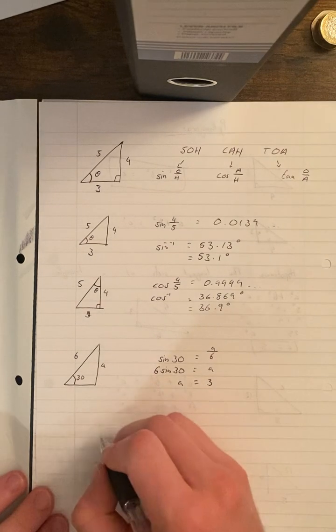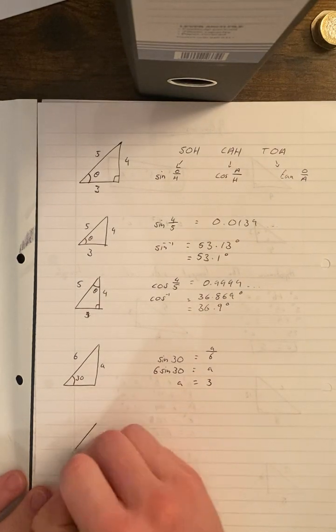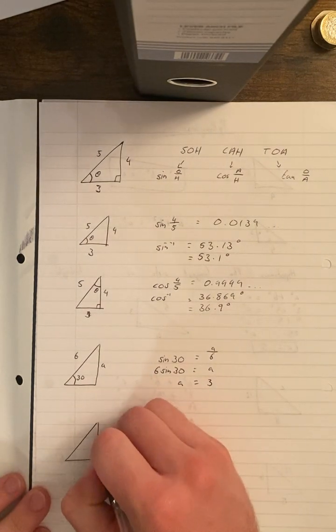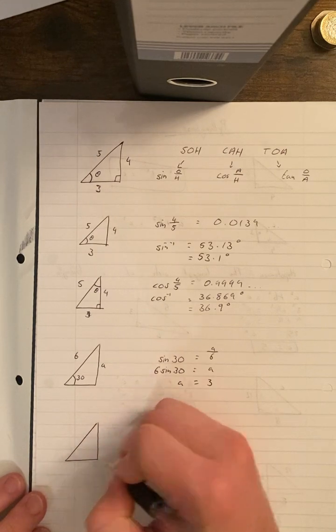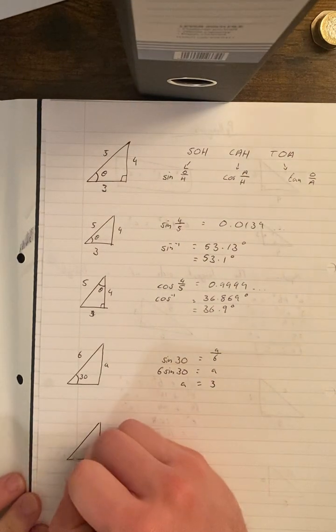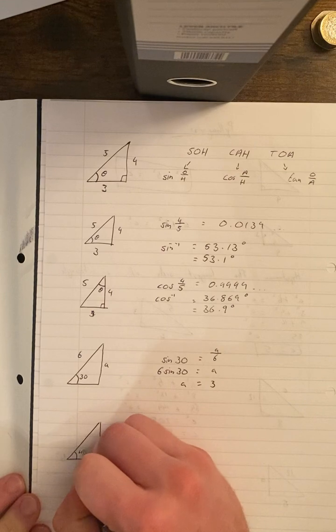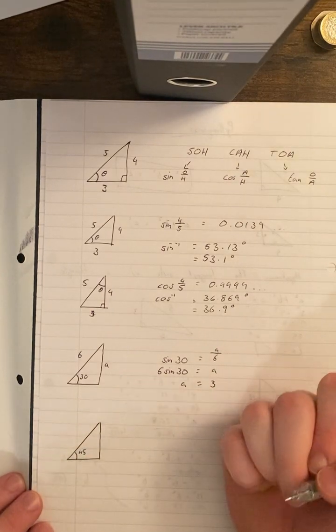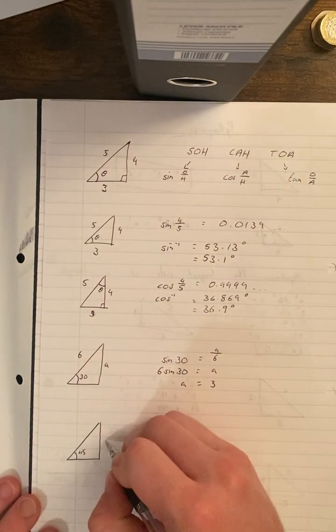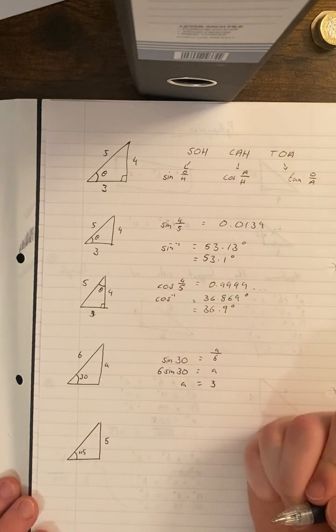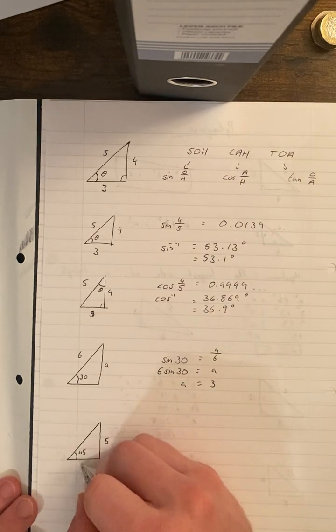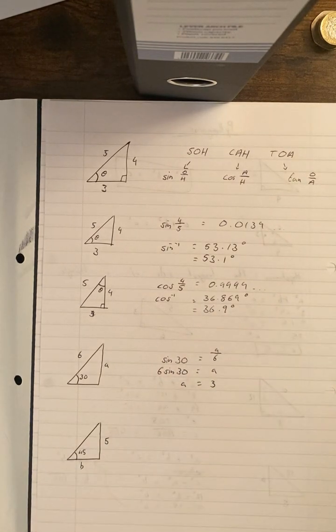Let's try another one. This is going to be the last example. If I have a triangle and I have an angle 45, and I have this length of 5, how can I find this length B?